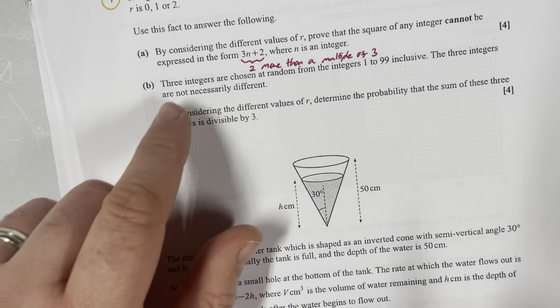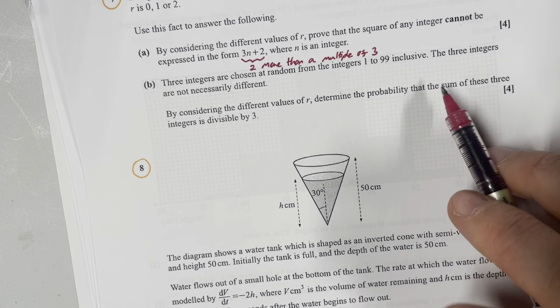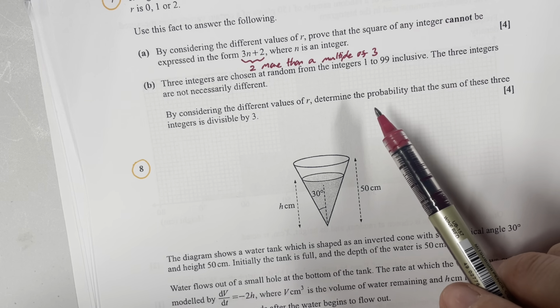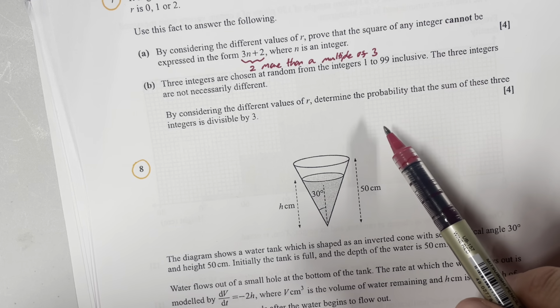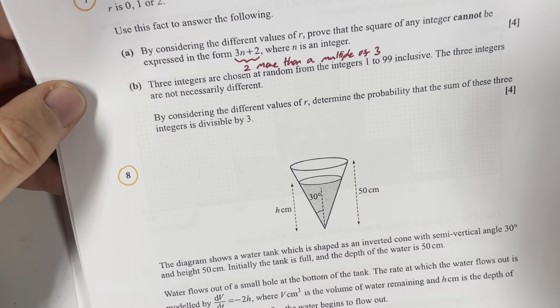Okay, 7 part B. 3 integers are chosen at random from the integers 1 to 99 inclusive. The 3 integers are not necessarily different. By considering different values of r, determine the probability that the sum of these 3 integers is divisible by 3.